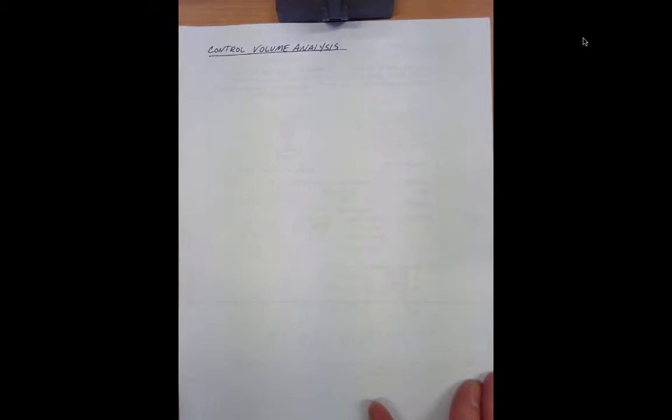So Reynolds transport theorem is really a tool named after Osborne Reynolds of Alcoa aluminum fame. No, that was a terrible pun. To relate behavior crossing a fixed boundary in space with what's going on in the volume. Hence the name control volume.